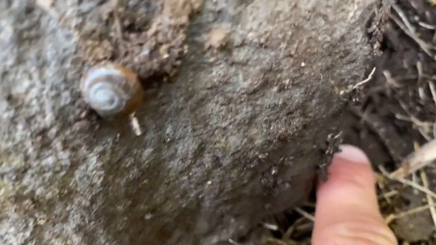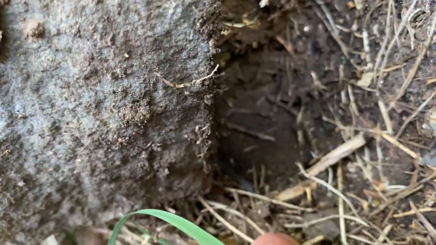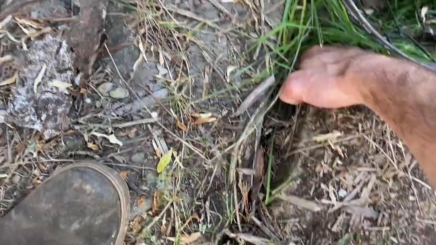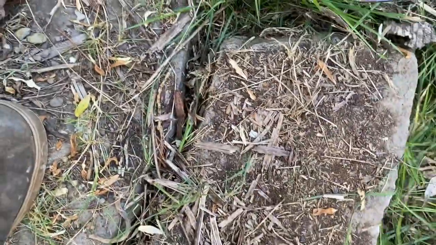And I don't know if you guys can see this little beetle in here. Nah, looks like we didn't get it. Let's look somewhere else. Let's check what we can find down here. Let's see what we got here.